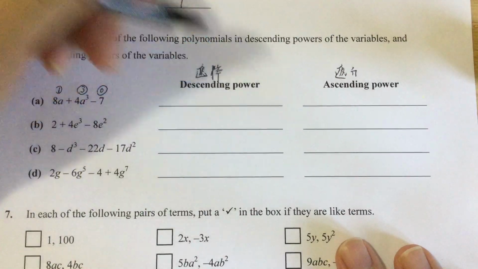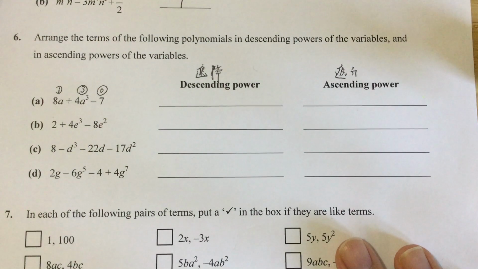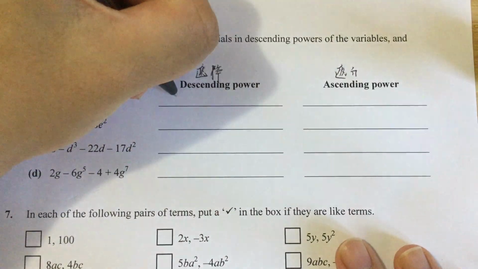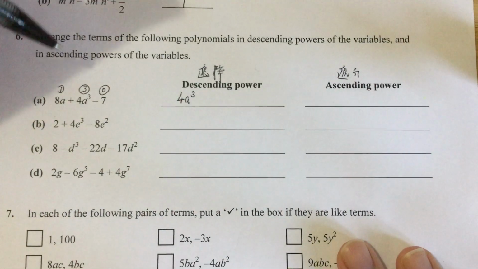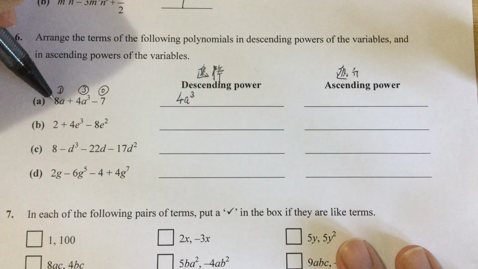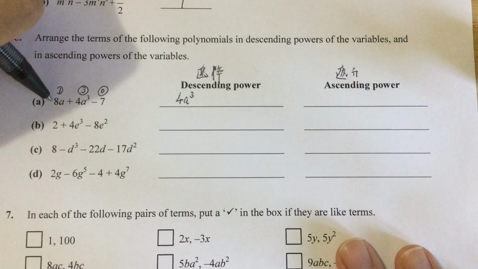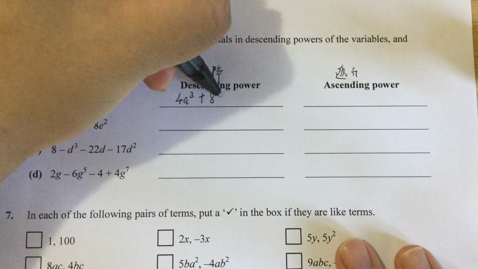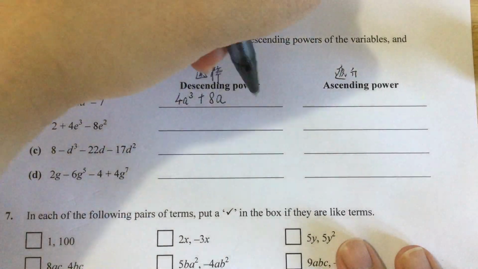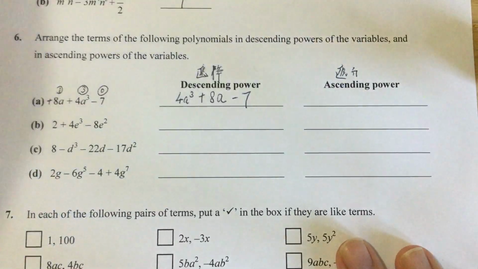So for the descending, that means we will choose the greatest degree first. So obviously it's 4a cubed, so we write down 4a cubed for the first one. And the second one will be 8a, but we do not have any sign here, so we must write a positive sign here. So this is plus 8a. And finally, we write down negative 7.